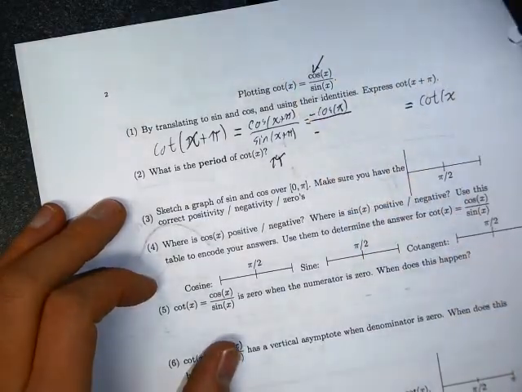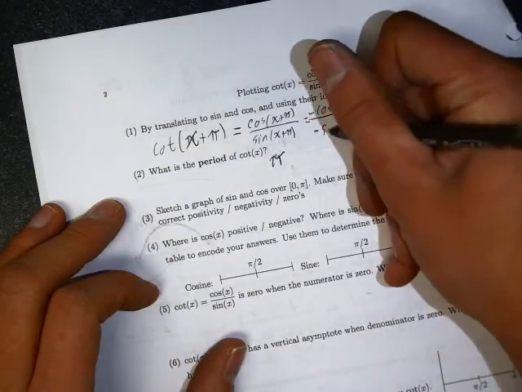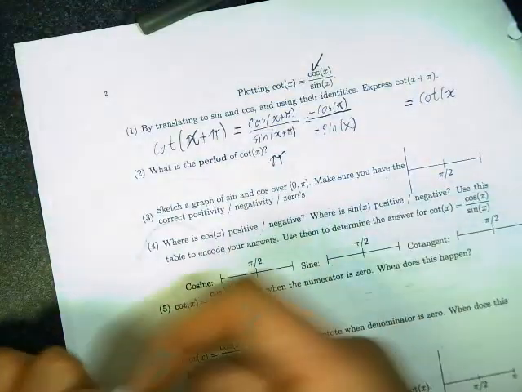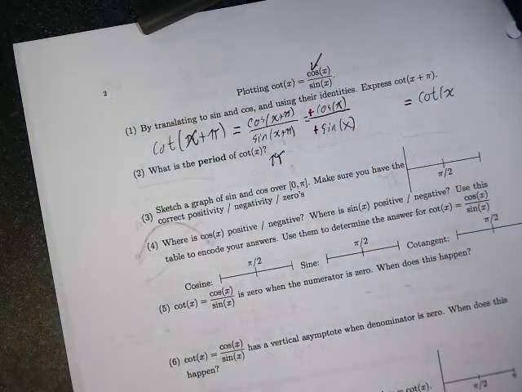Same thing with sine. What's the sine of x plus pi? Negative sine x. It looks like the negative signs will cancel, leaving me with just cosine over sine. Is that exactly what cotangent is? Yeah, great. So that means if I can graph cotangent from 0 to pi, then I can just repeat the pattern that I get, and that'll give me the graph of cotangent over the whole of the real line.